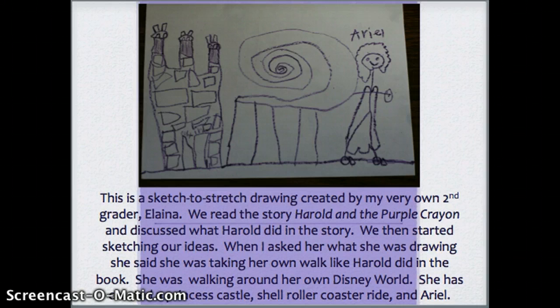Now, this is a Sketch to Stretch drawing created by my very own second grader, Elena. We read the story Harold and the Purple Crayon and discussed what Harold did in the story. We then started sketching our ideas, and when I asked her what she was drawing, she said she was making her own walk like Harold did in the book. She was walking around her very own Disney World. Granted, she's never been to Disney World, so she has no idea what it looks like, but this is what she is envisioning that it looks like. She has created a princess castle, a shell roller coaster ride, and Ariel.